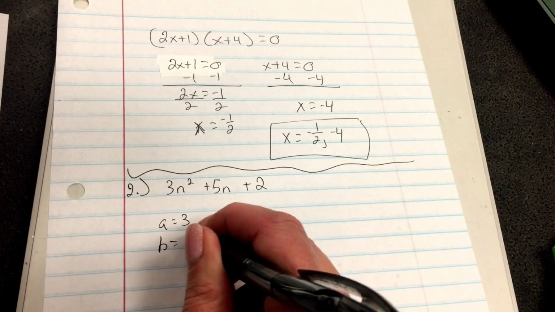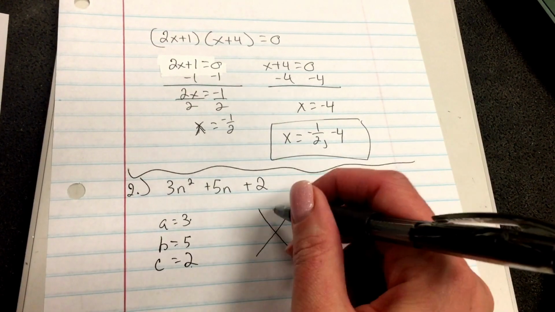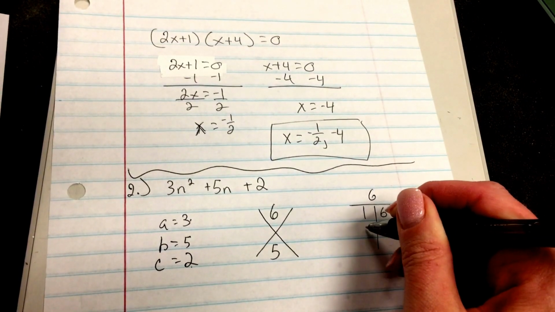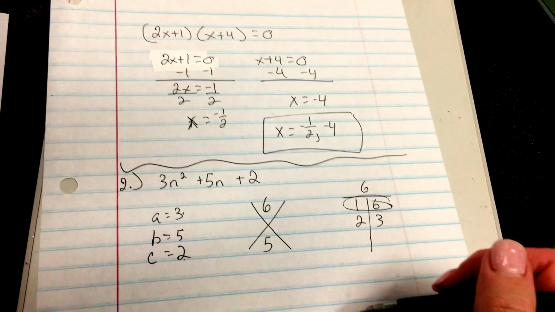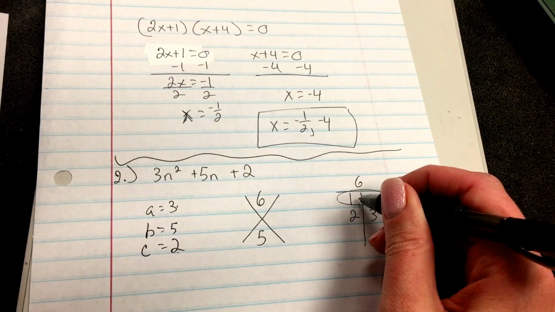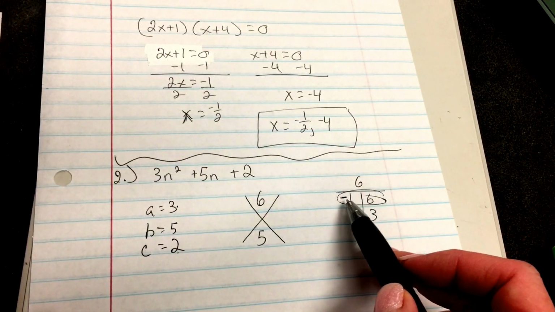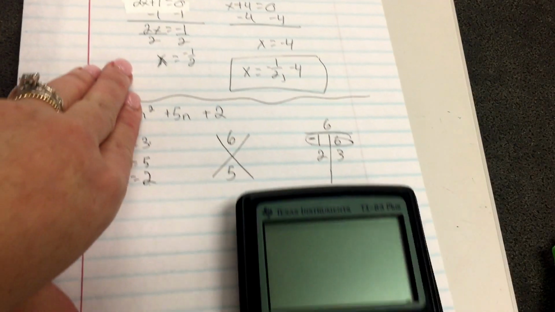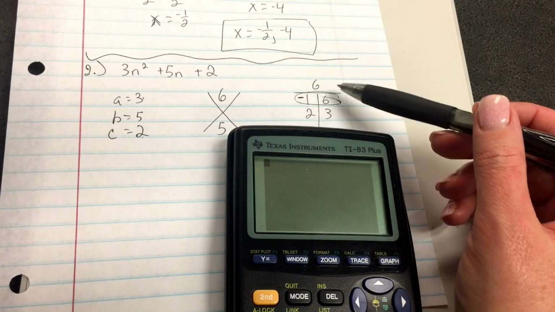A is 3, B is 5, C is 2. 3 times 2 is 6, and 5. 1 and 6, 2 and 3. Okay? Add up to get 5, 1 and 6, but I have to say negative 1 plus 6 would give me 5. Let's look at this so you can see it here on the calculator. Okay. I know those are the only, I have another factor here.